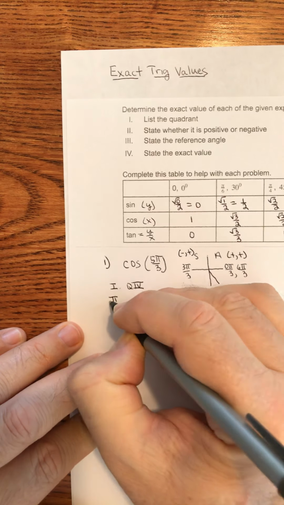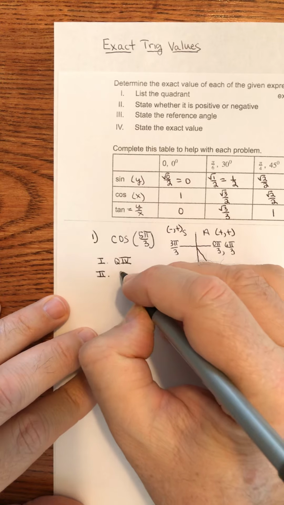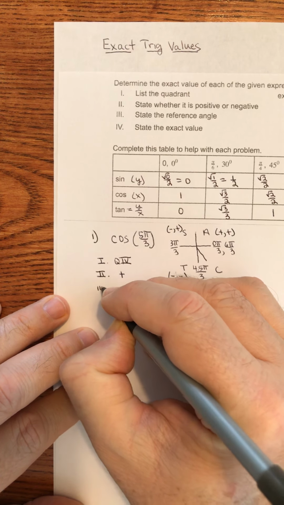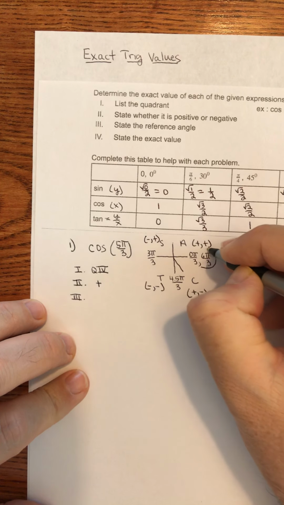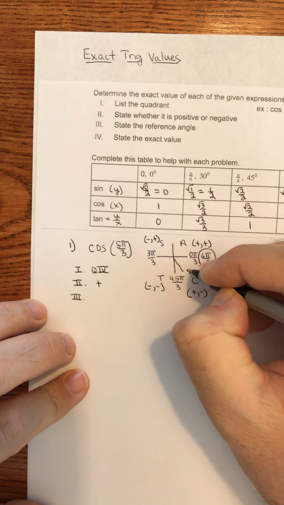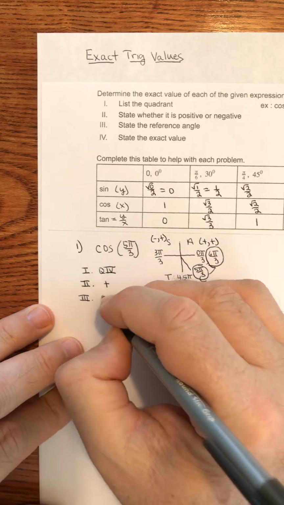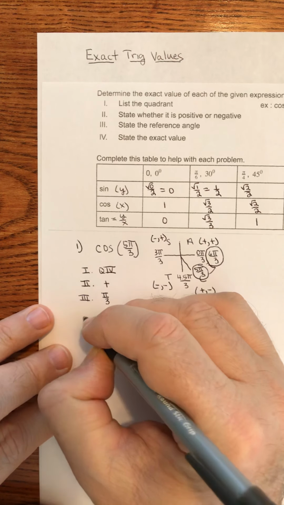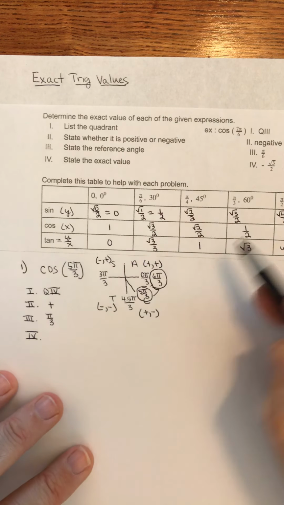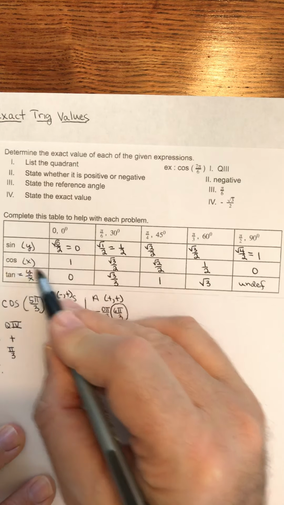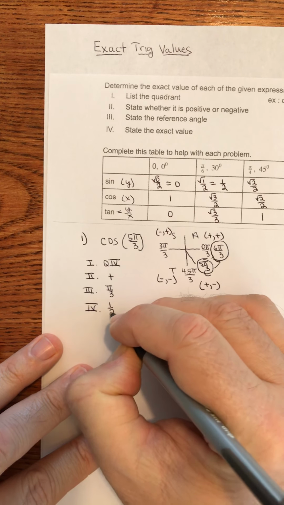So the second answer to this is we can state whether it's positive or negative. In quadrant 4, cosine is positive. The reference angle, which we had an assignment on before, is just, again, the distance to the x-axis. How far apart are these two? Well, subtract them. You get pi over 3. Now this is why this chart is so important. Because I look back up here at pi over 3, and I look down at cosine. Cosine's a half. I know it's positive. I know it's positive 1/2.